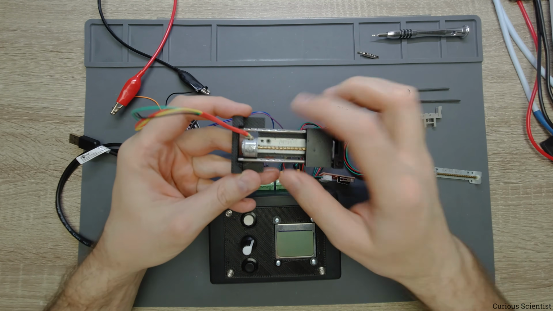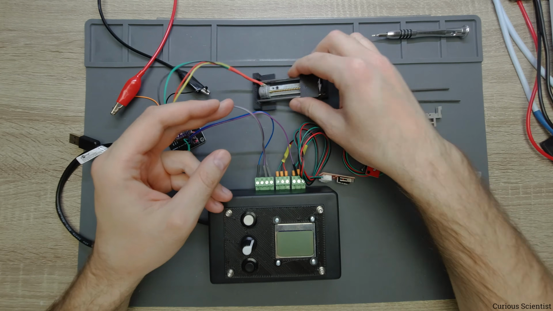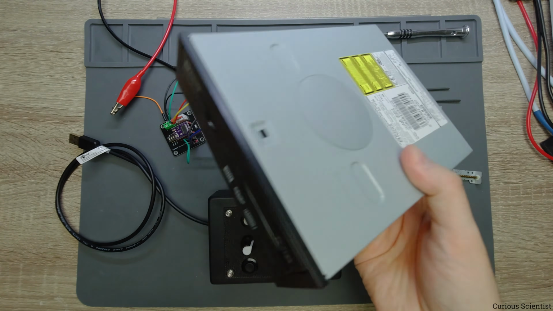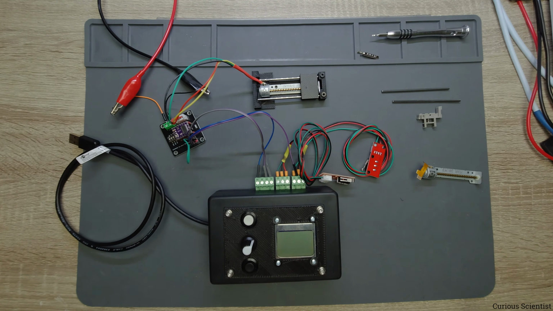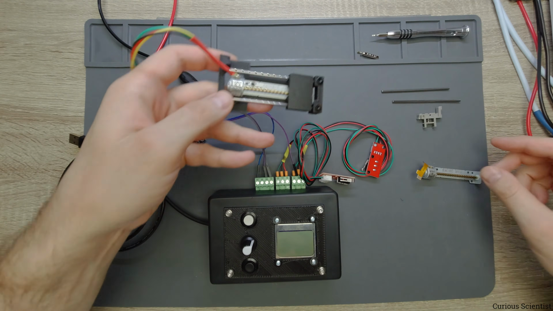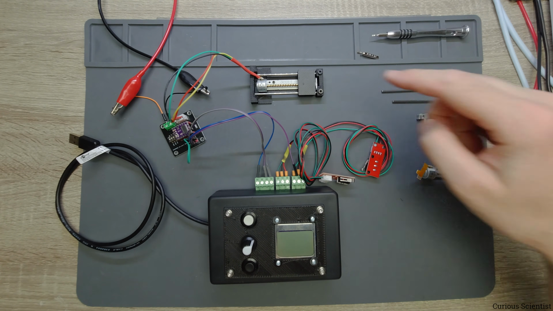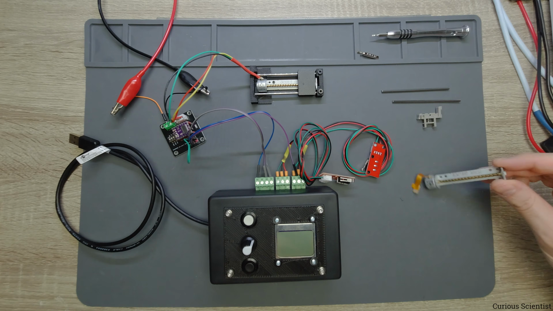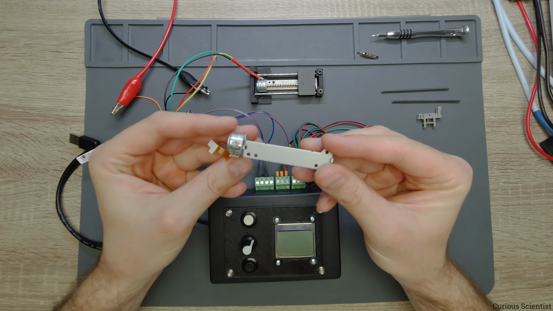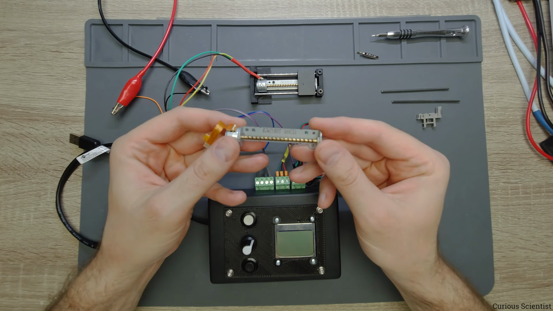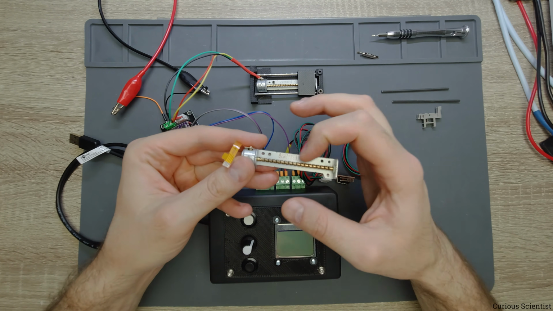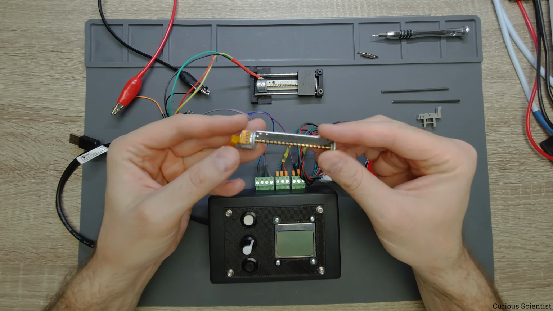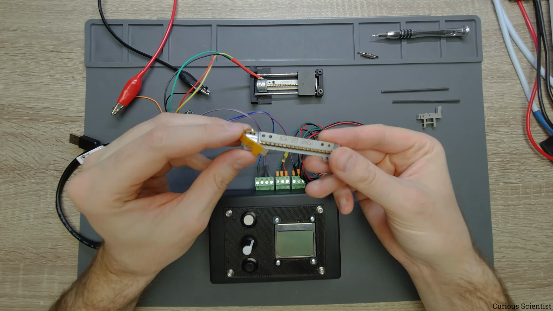What is inside is basically salvaged from a DVD-ROM drive. I have a bunch of these, and luckily I could save a few. I removed the main parts, and I will show you the main parts which are included in this system. This is a normal tiny stepper motor without any kind of carriage or nut on the main shaft or screw, and it has the regular four pins.